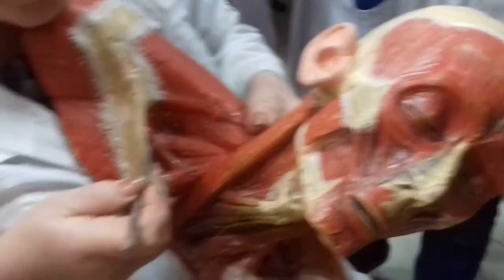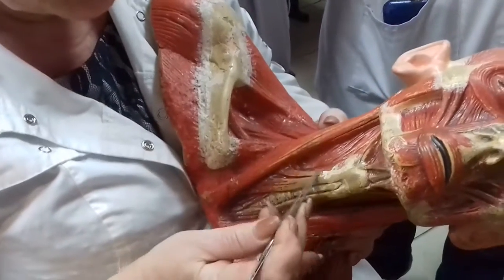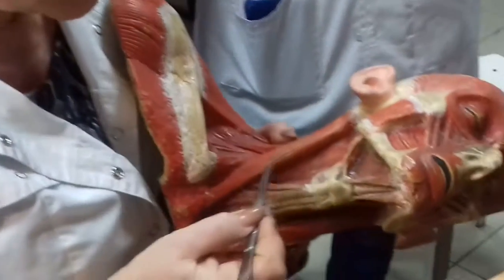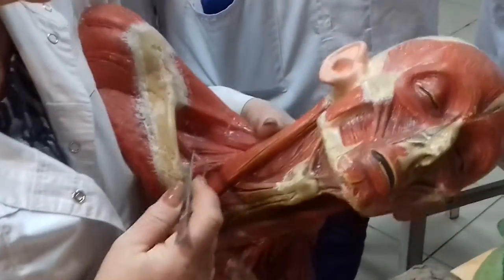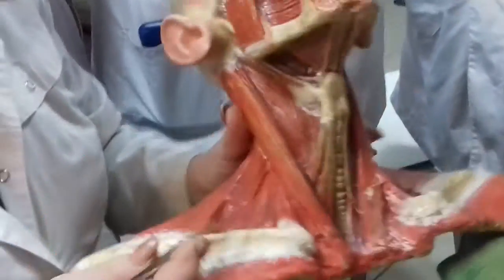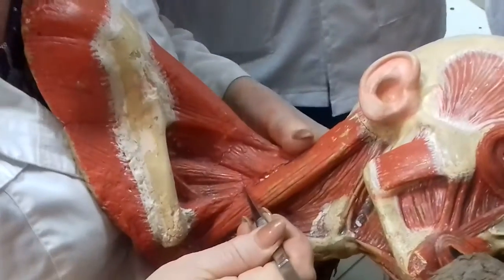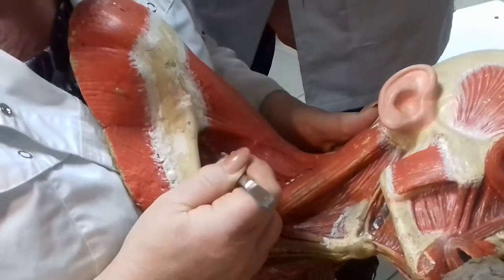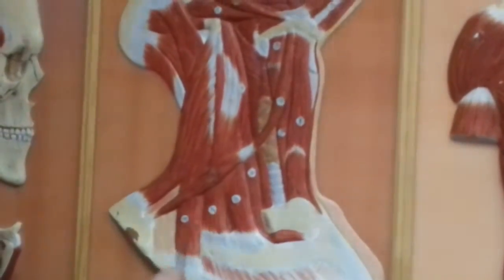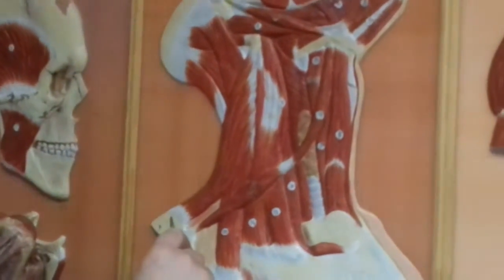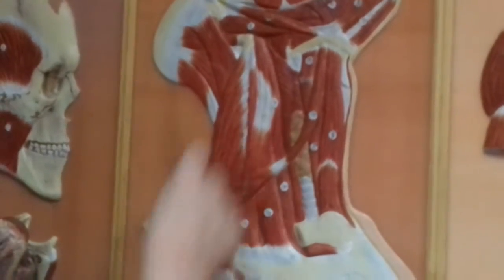This is, do you see, the inferior belly. This is the superior belly of the omohyoid. Superior belly, inferior belly of the omohyoid. Scalenus anterior, medial, posterior. This is levator scapulae. Look please here. Scalenus, you can see. Anterior, do you see? Medial, posterior. Scalenus anterior, medial, posterior. This from the upper angle of the scapula, levator scapulae.